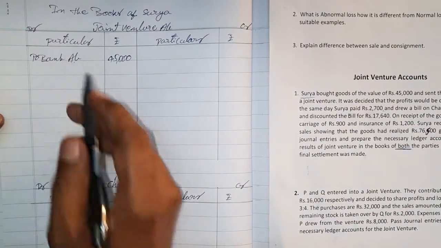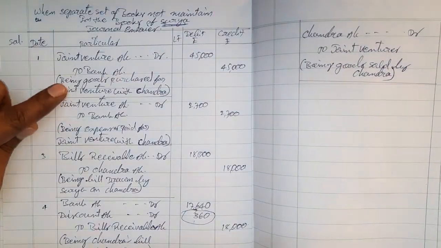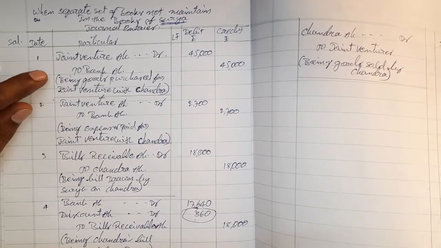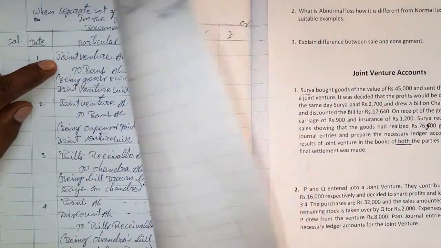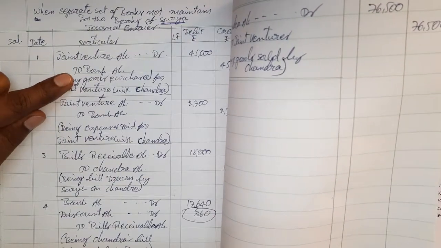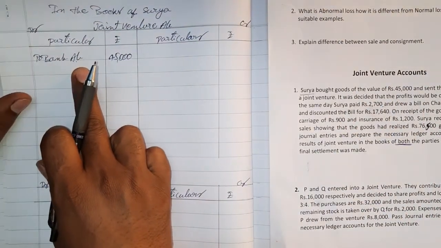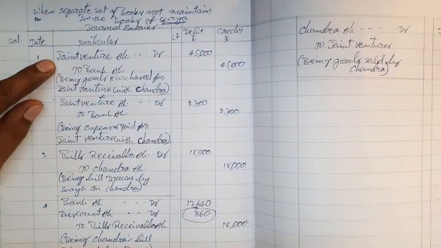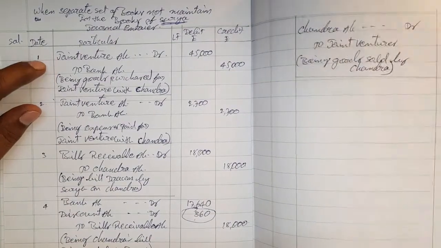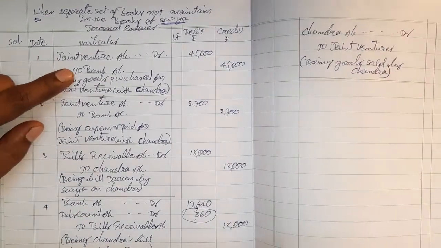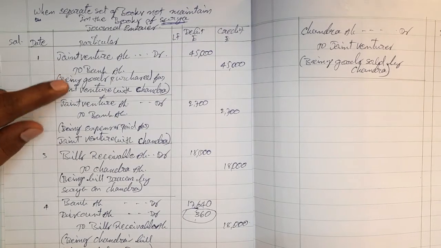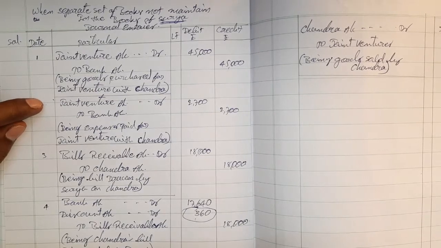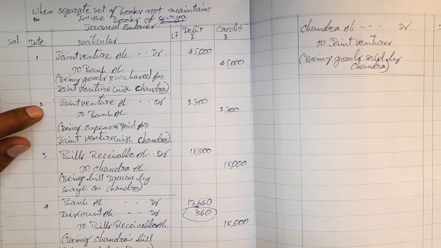But in the particular column we should write the opposite side of that particular transaction. So if you write as a debit, we should write what is on the credit side, and if you write credit, whatever it is on the debit side, that we should write. And no need to prepare any bank account, because it is a separate set of books, not maintained method. No need to prepare any bank account.